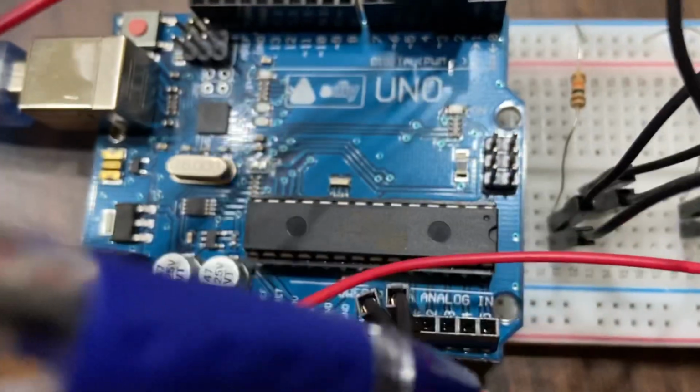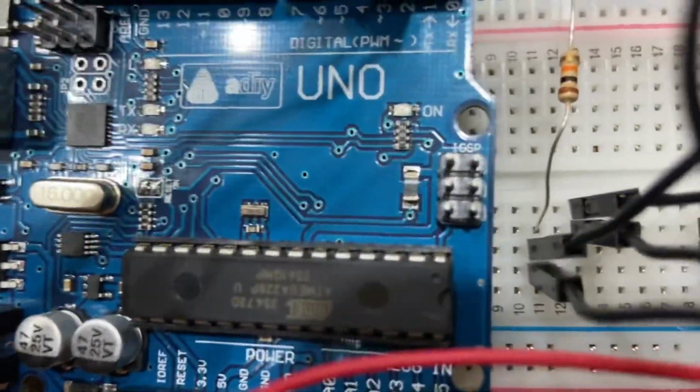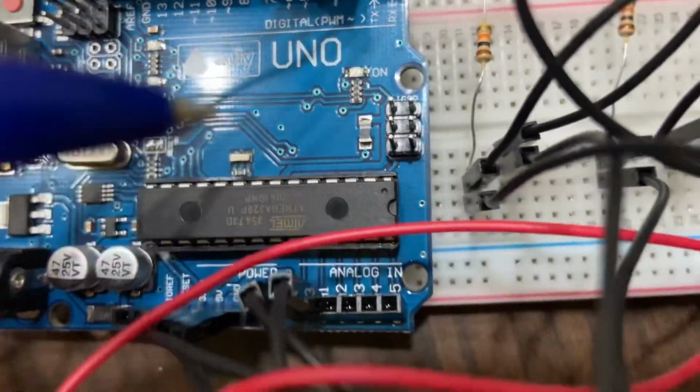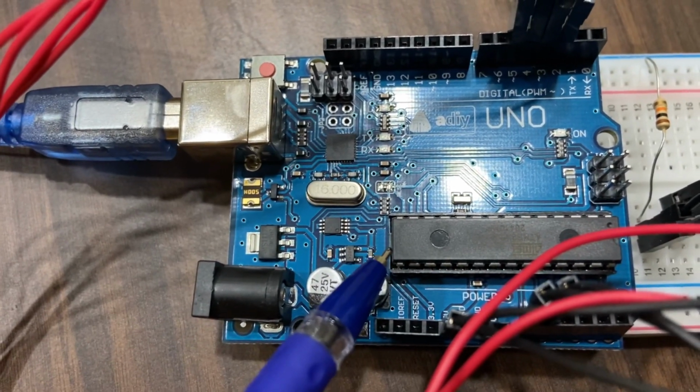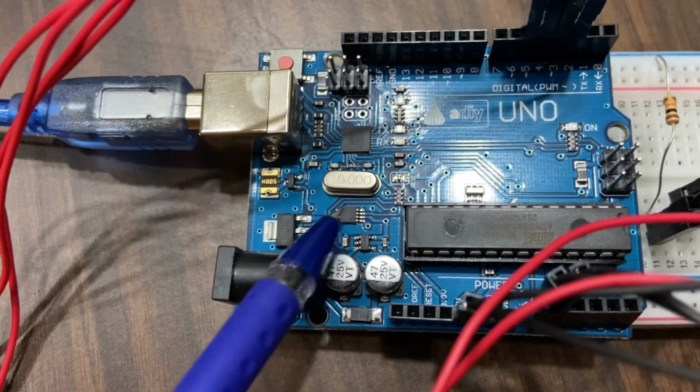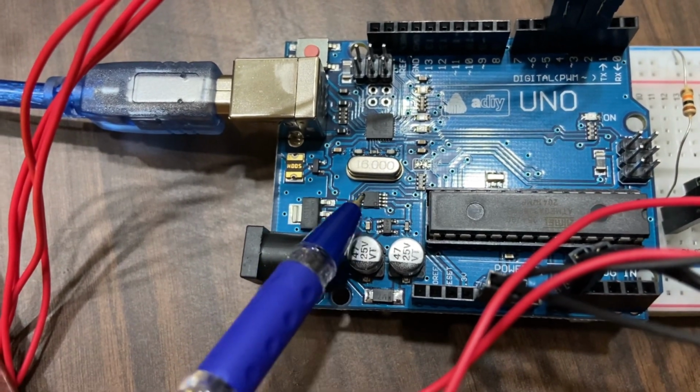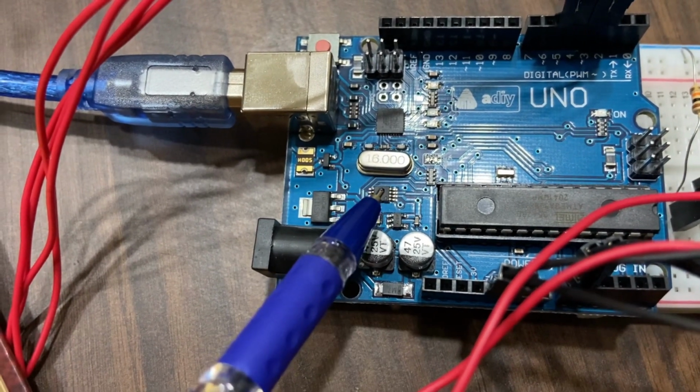Now, the pins you see here from A0 to A5 are the analog pins. This is the Mega 328 microcontroller. This thing you see here is a 16 MHz crystal oscillator which acts as a clock for the board.